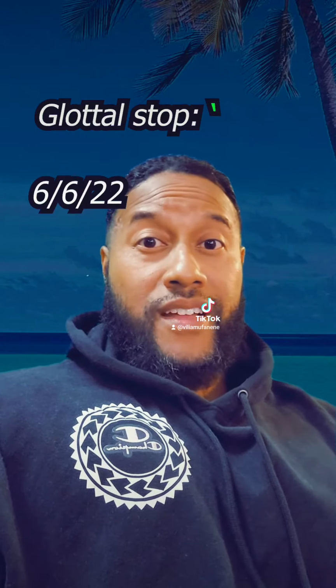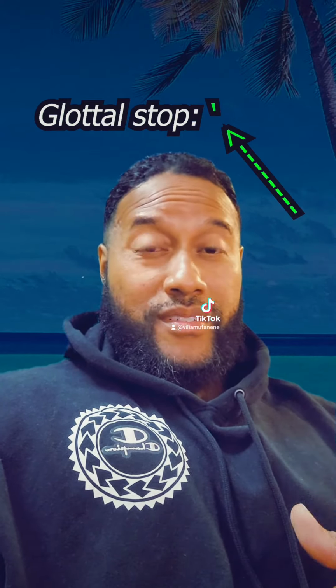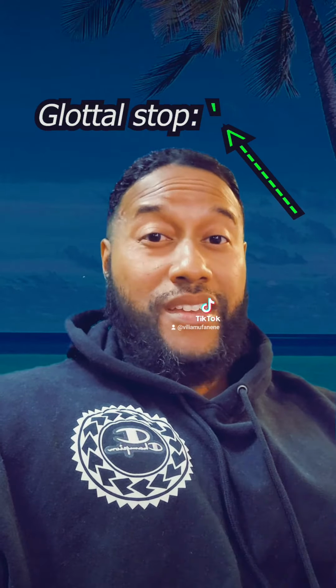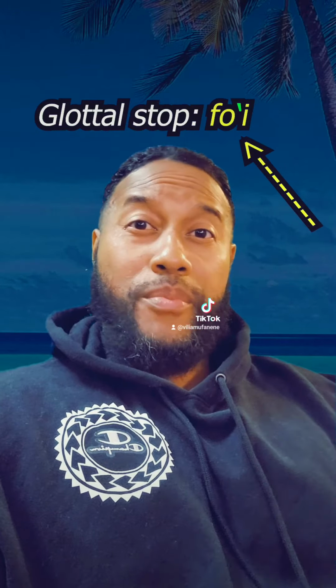Alright, so on our first day of class, which happens to be today, we do pronunciation, and these glottal stops are very important. They're considered like letters and can change the entire meaning of a word, so be sure to pronounce fo'i. The glottal stops can start or stop a pronunciation abruptly.